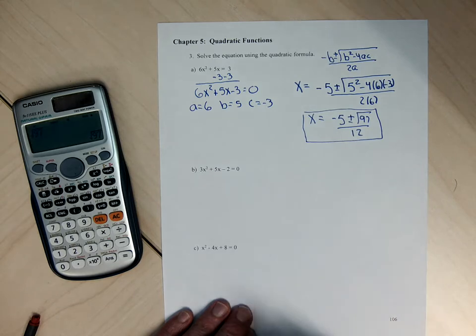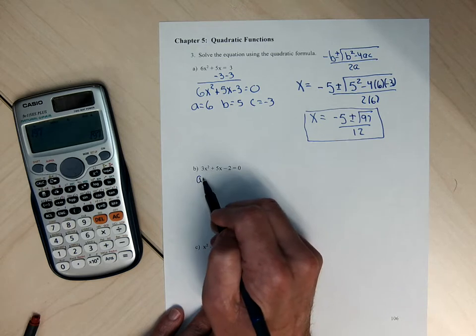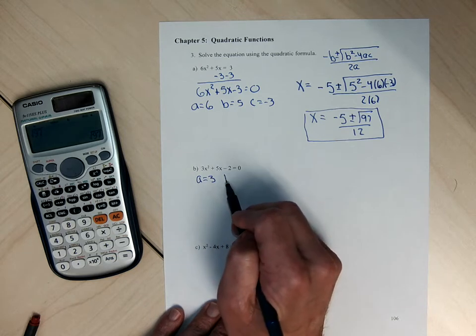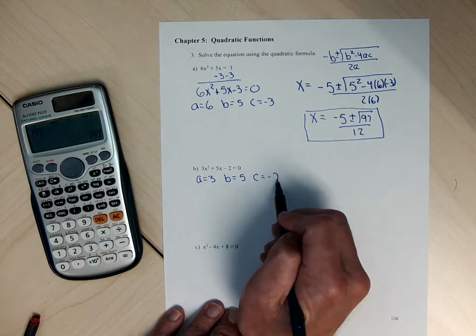That's all I can do for part A. Part B, it's set equal to 0, so I'm ready for the quadratic formula. A is 3, B is 5, C is negative 2.